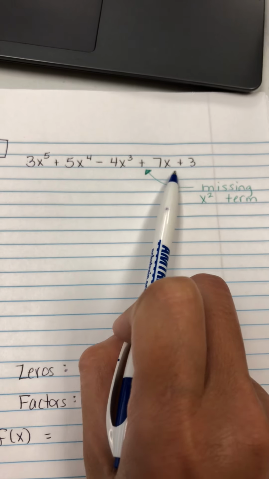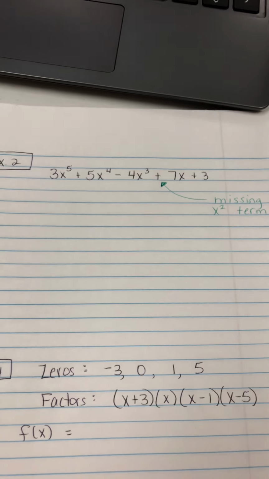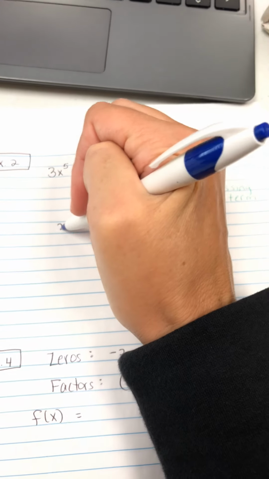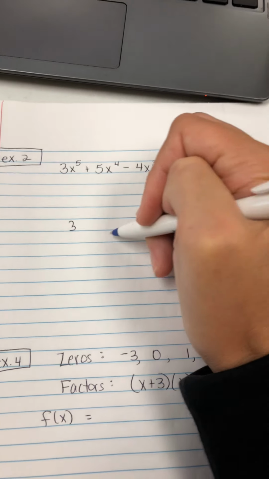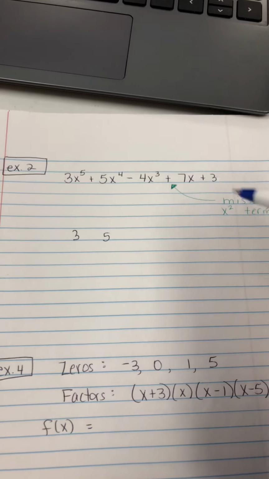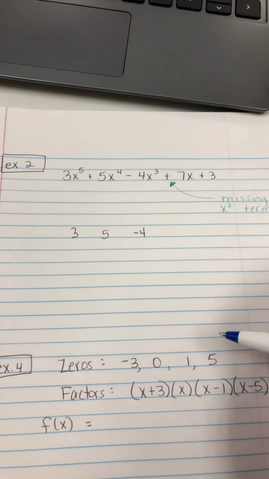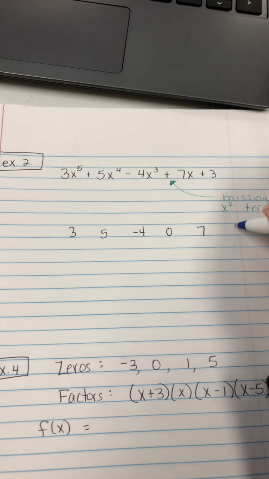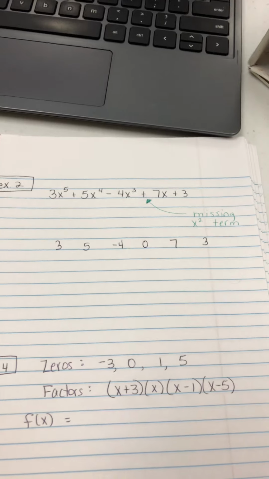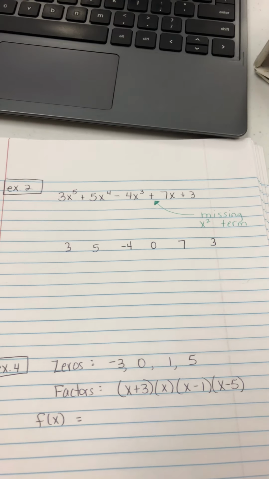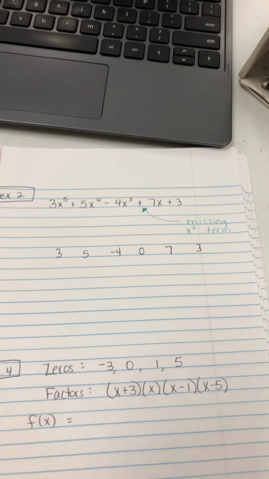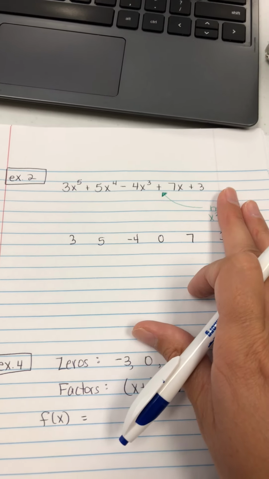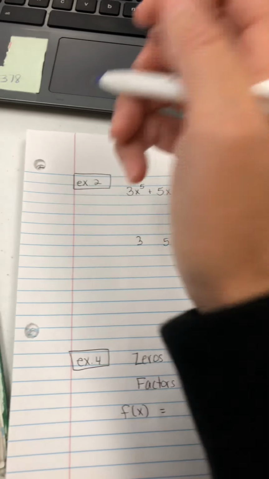So when I write out all of these coefficients, I will make sure I put in a 0 for that missing term. Okay, so we have the 3 for the x to the 5th, a 5 for the x to the 4th, negative 4x cubed, 0x squared, 7 x's, and a constant of 3. It is very, very important that you put in that 0 as your placeholder.